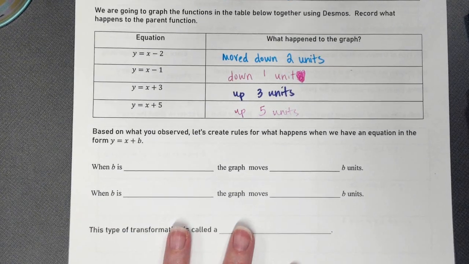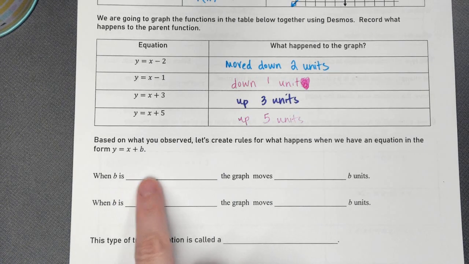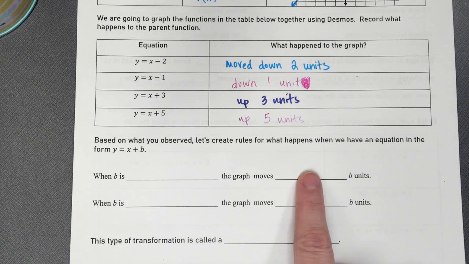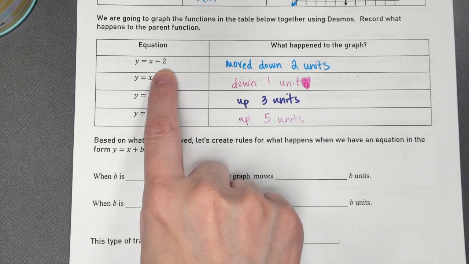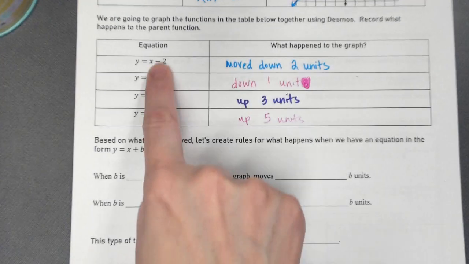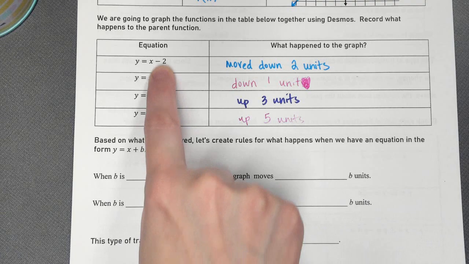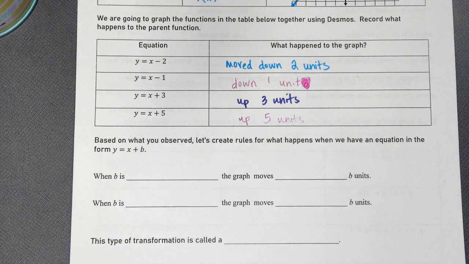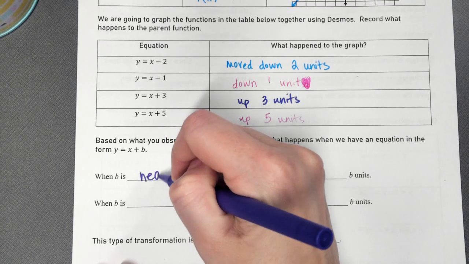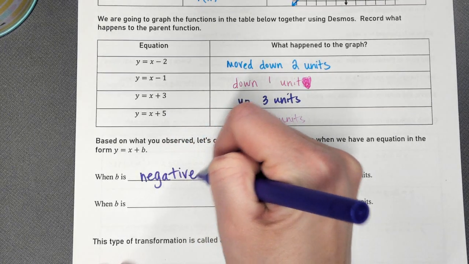So let's create some rules. So when B is blank, the graph moves blank B units. Okay, so remember B is your intercept. So for the first two, what were the B values? They were both what? Negative. Good. So when B is negative, where does the graph move? Yep.